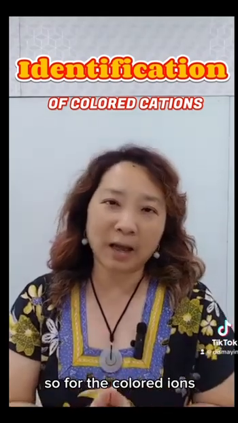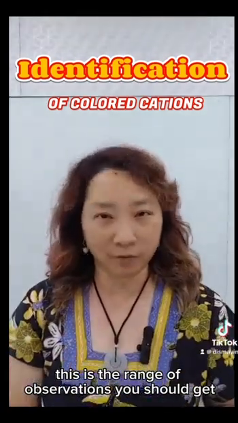So for the colored ions, this is the range of observations you should get.